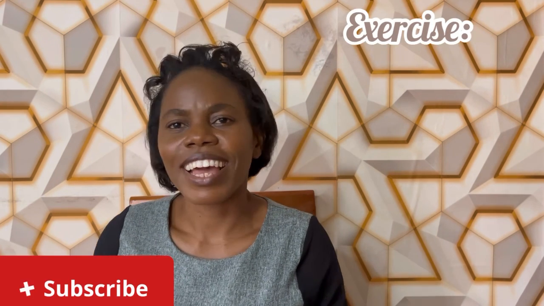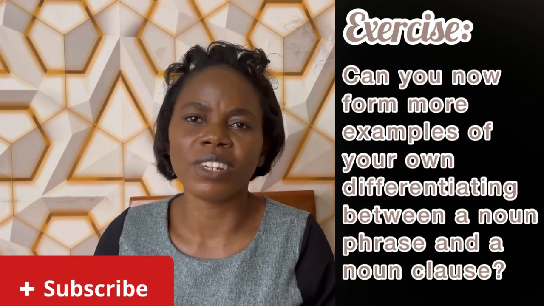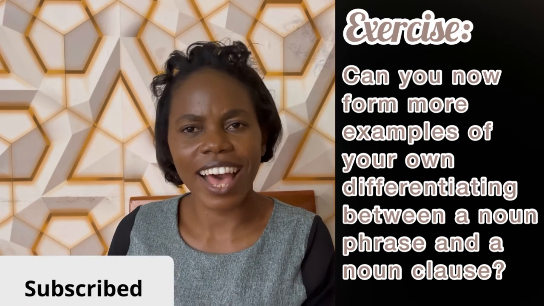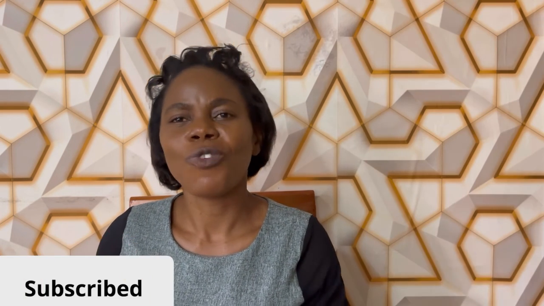Then it automatically gives you the noun phrase or noun clause answer. Is that taken? Can you now form more examples of your own, differentiating between a noun phrase and a noun clause? We have come to the end of this lesson.